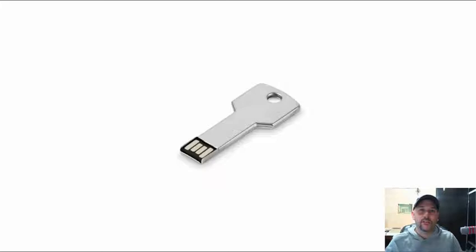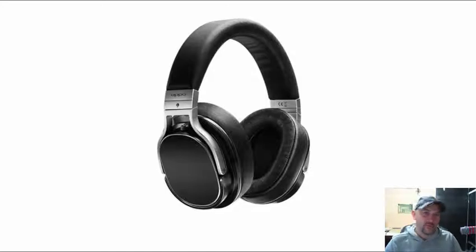Our second thing on the last list. How about one of these? Some headphones. All right. Depending on where you're working, if you're working at home, these will really come in handy. And I recommend the big ones because they go over your ears. They cover your ear completely. So if you have kids or an angry wife, all right.